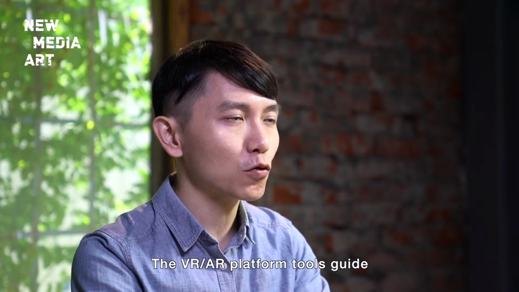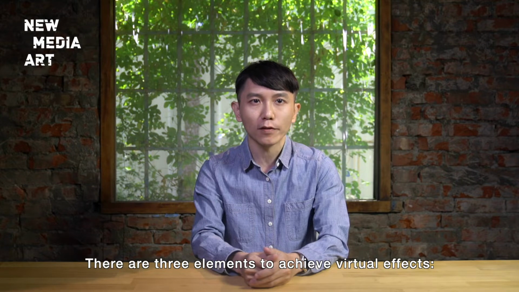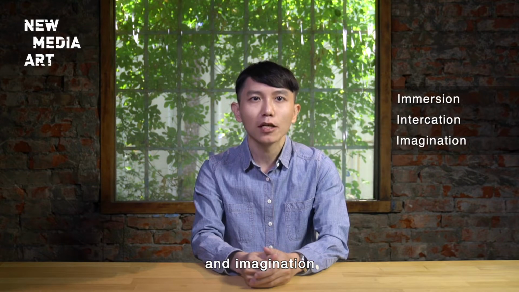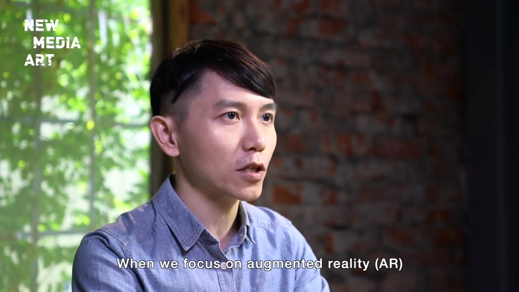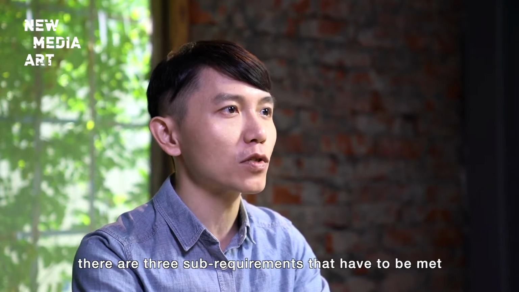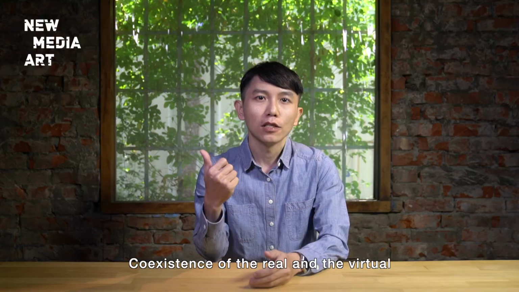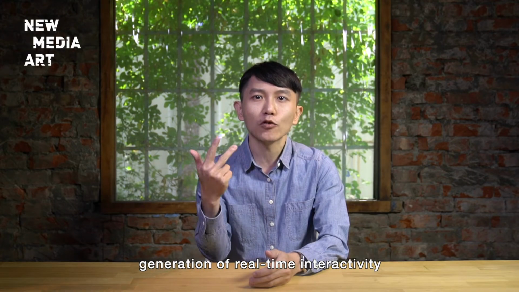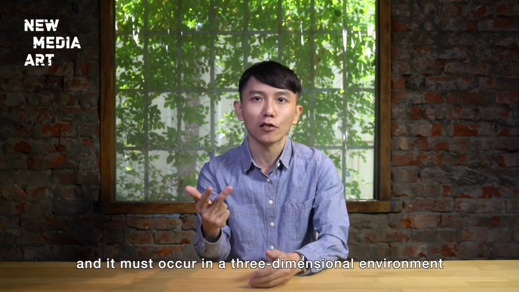The VR/AR Platform Tools Guide. Virtual technology includes virtual reality, VR, and augmented reality, AR. There are 3 elements to achieve virtual effects: immersion, interaction, and imagination. When we focus on augmented reality, AR, there are 3 subject requirements that have to be met: coexistence of the real and the virtual, generation of real-time interactivity, and it must occur in a 3-dimensional environment.